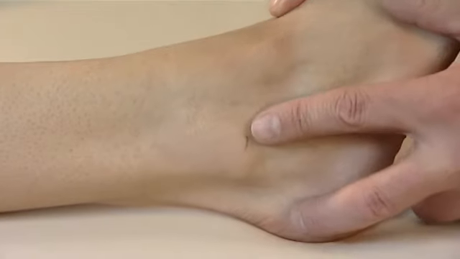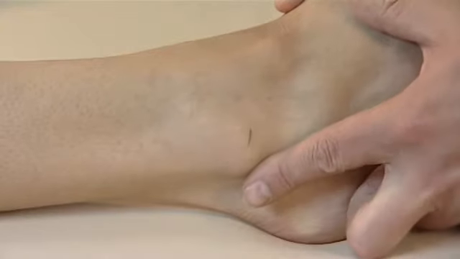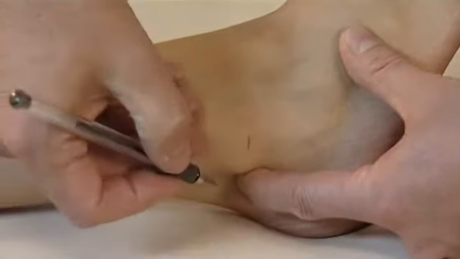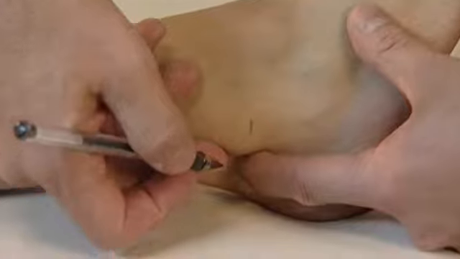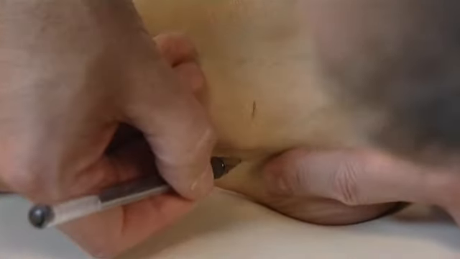Bladder 60 is located directly posterior to the prominence of the lateral malleolus. It lies in the deepest dip between the posterior border of the malleolus and the anterior border of the tendocalcaneus.